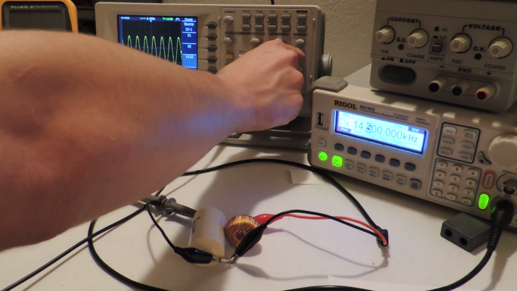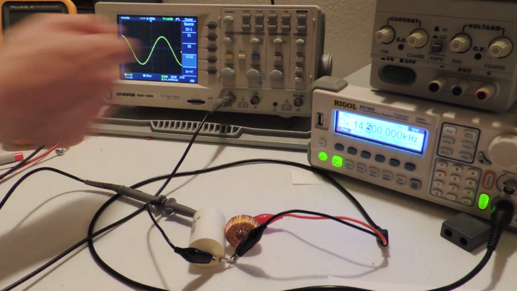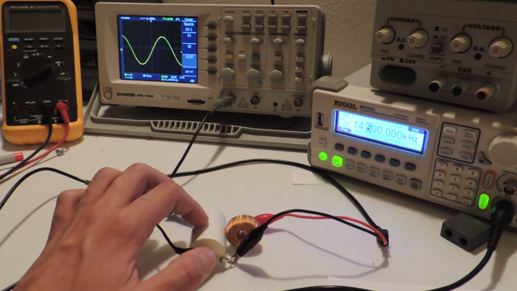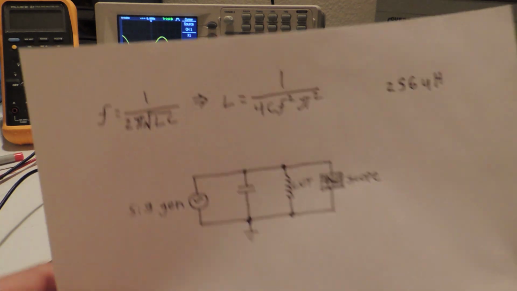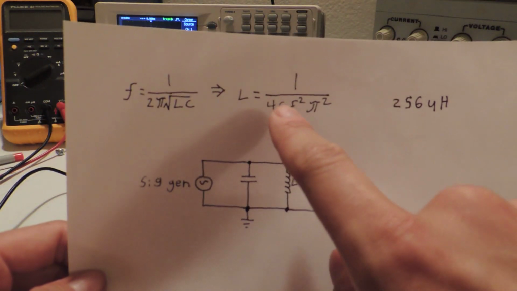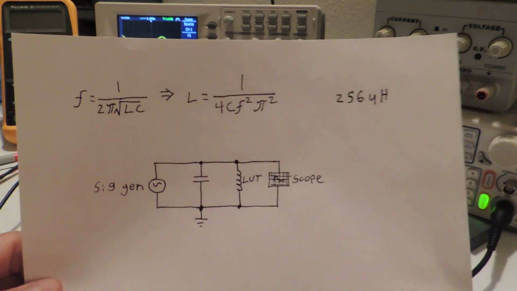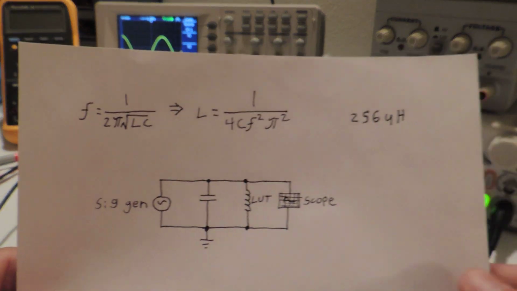Now that we know the frequency at which this tank circuit resonates, and since we know the value of the capacitor, we can put these values into our equation and solve for L. I'm going to assume you know how to do your basic mathematics and unit conversion.